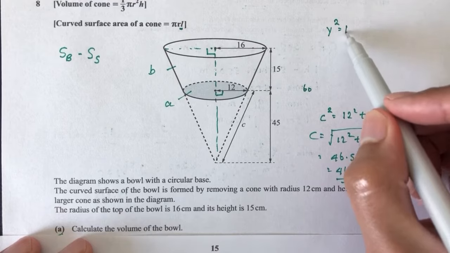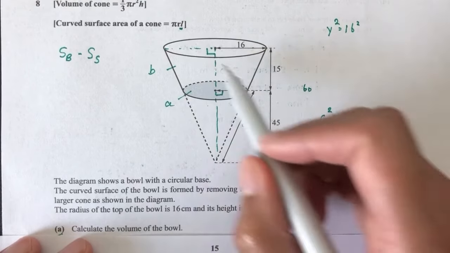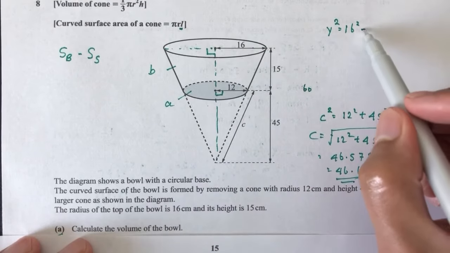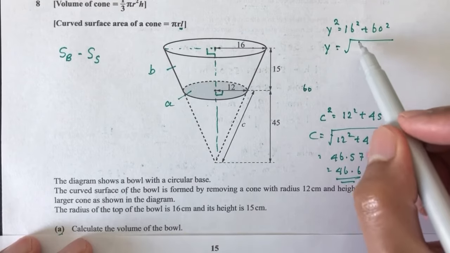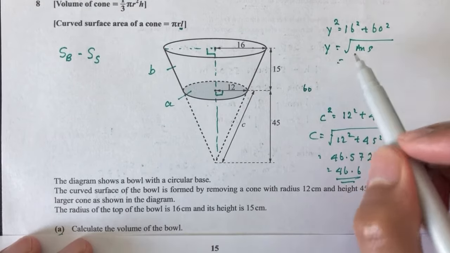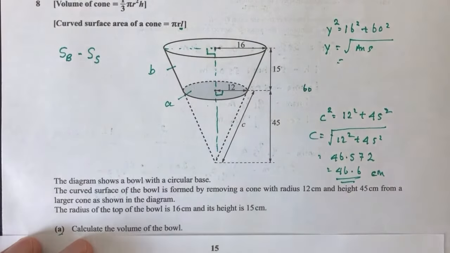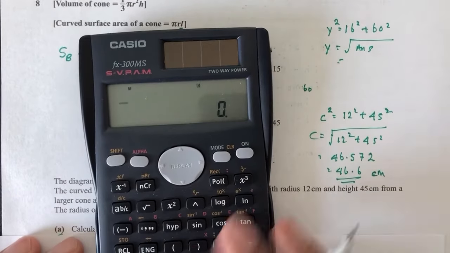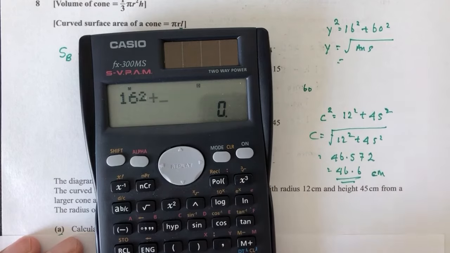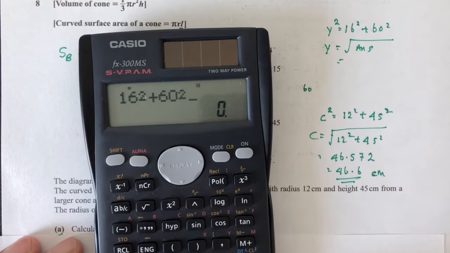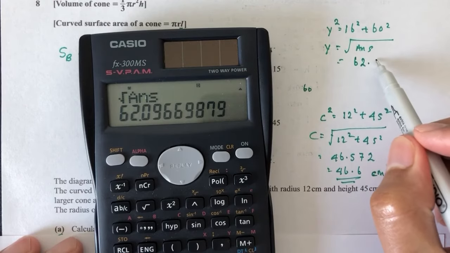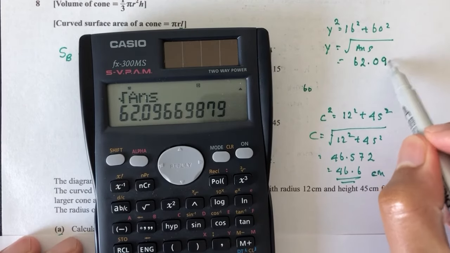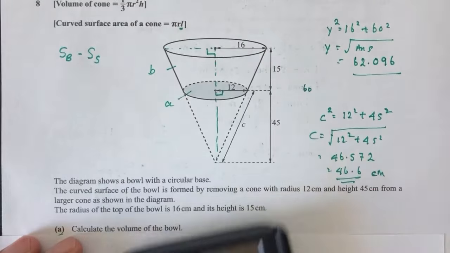Y squared is equal to 16 squared, which is the radius, plus 60 squared. So y will be the square root of that answer. We have to use our calculator here as well. 16 squared plus 60 squared, square root of that, we have 62.096. That will be the slant height.